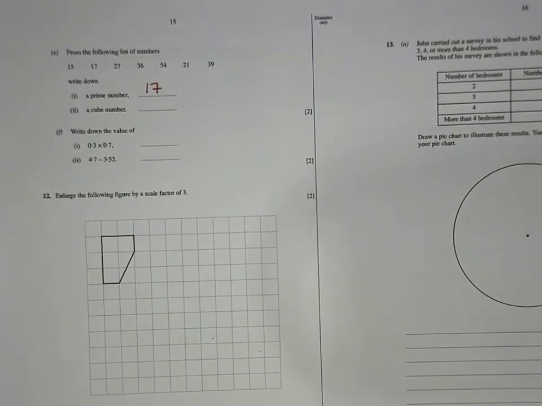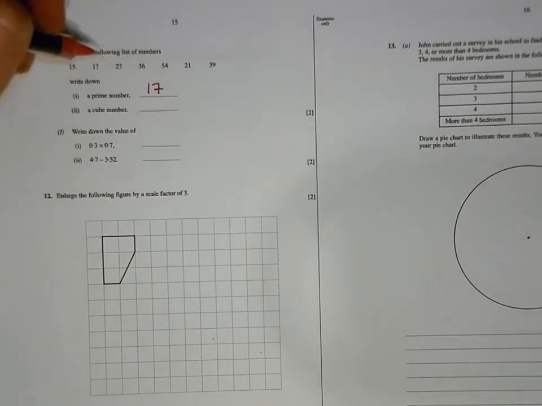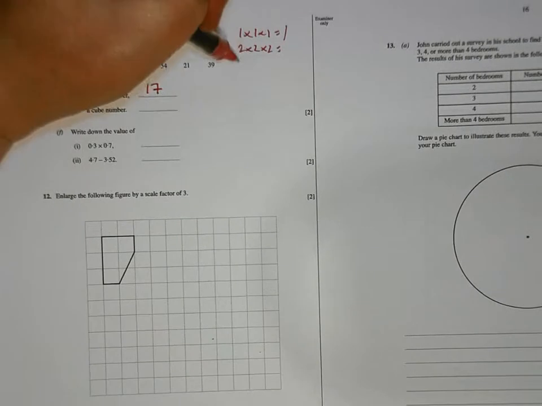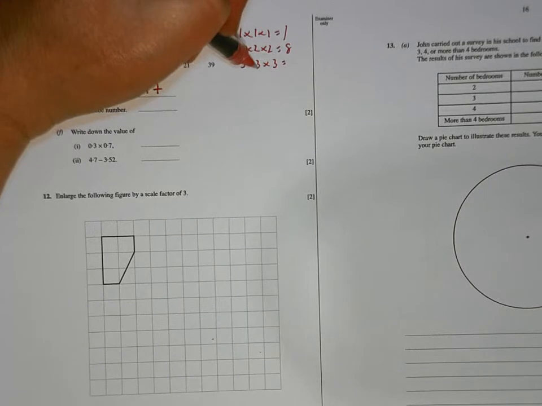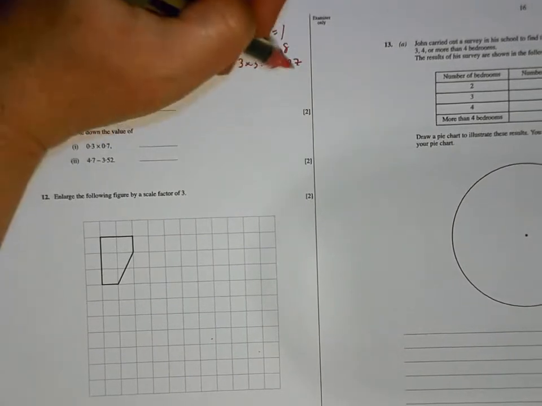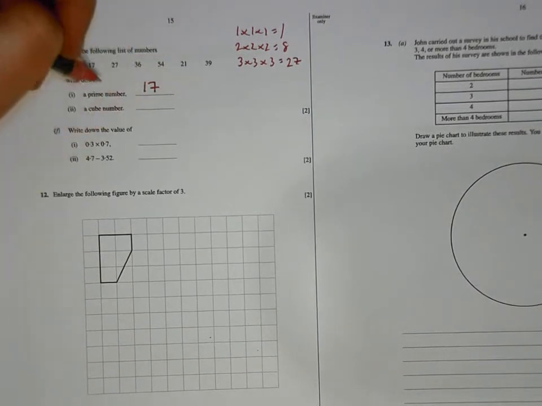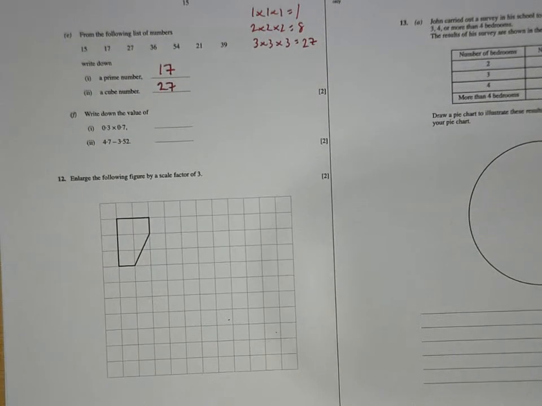A cube number is a number you get when you multiply a smaller number by itself 3 times. If you're doing this in an exam, it's not going to be a silly number. 1 times 1 times 1 is 1, 2 times 2 times 2, we did it the page before, 2 2s are 4, 4 2s are 8, 3 times 3 times 3, 3 3s are 9, 9 3s are 27. That's your cube number. It's not going to be a big silly one because they need you to be able to work it out. So the cube number there is 27.